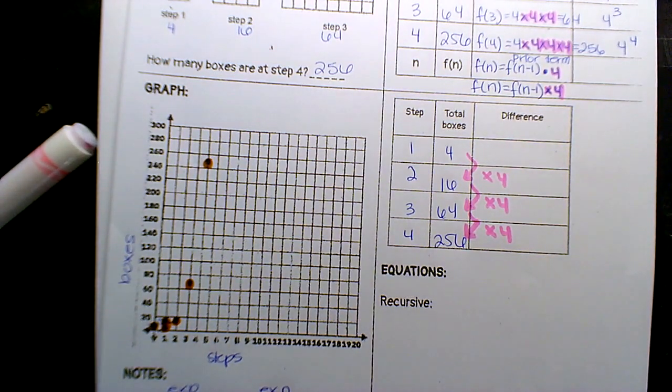As you're going from step to step, your total boxes, what is the difference? It's a multiplication of 4. That is your bright light blinking. So if I ask you what type of growth or pattern this is, is it exponential, quadratic, or linear? We haven't taught quadratic yet. Is it linear, exponential? It's exponential because it has a multiplicative growth. So it's exponential. That's it.